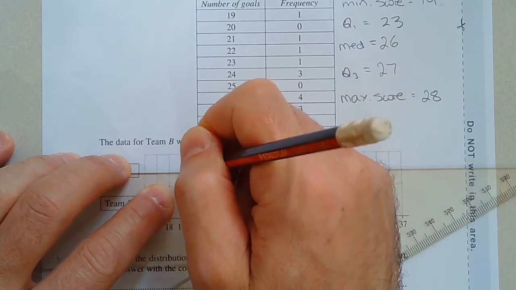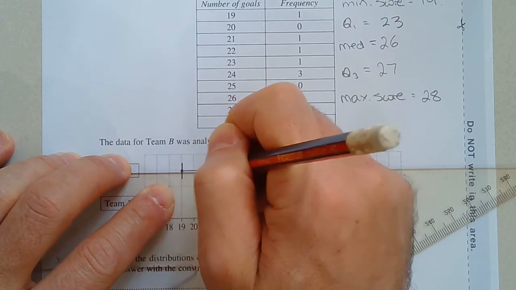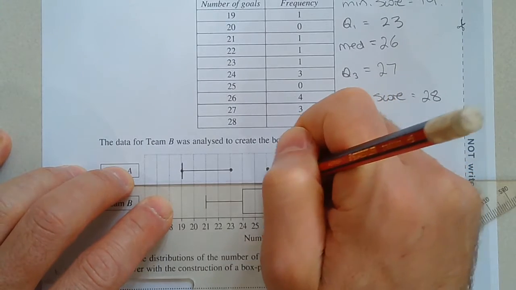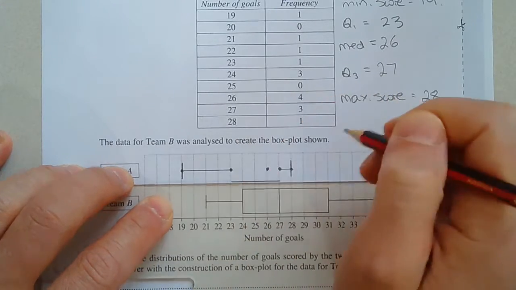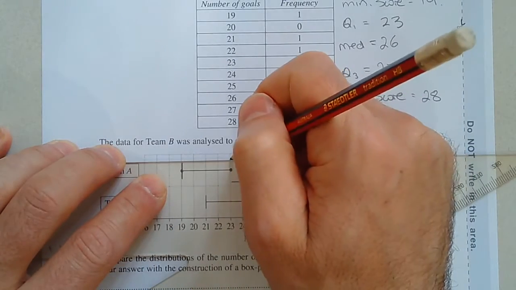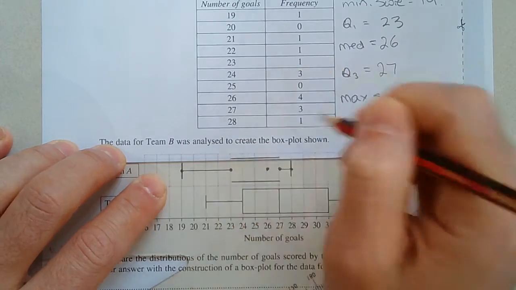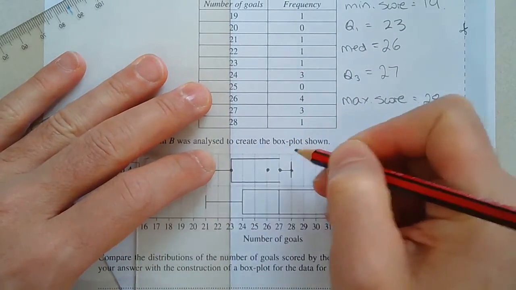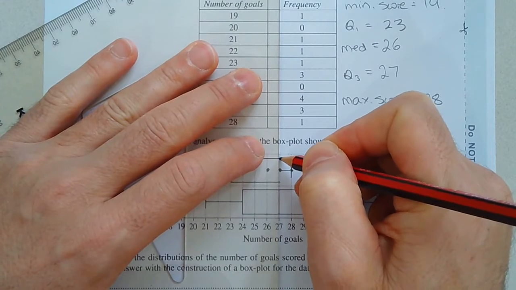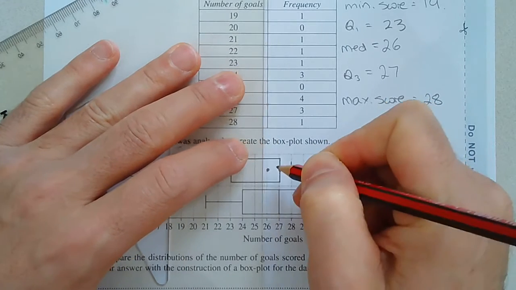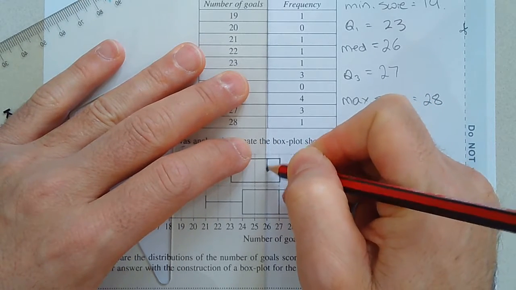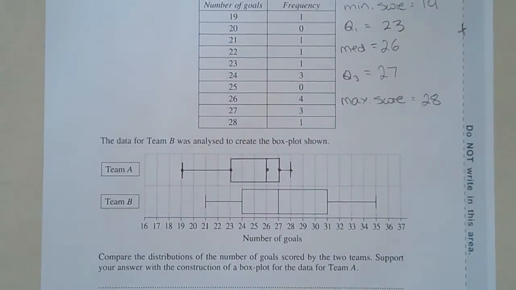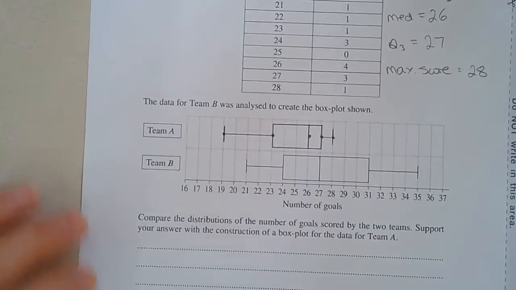We'll draw in the tails. Now we'll draw in the box. Please use a ruler to do this. And our median line. A grid's provided, which does make it a lot easier to draw in. So there you go. There's our completed box plot for Team A.